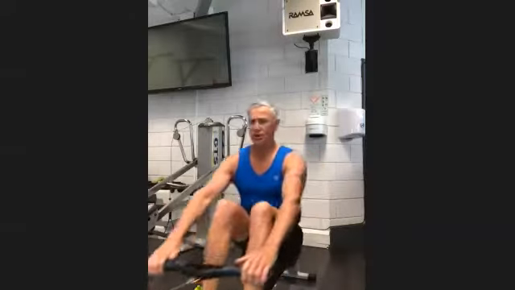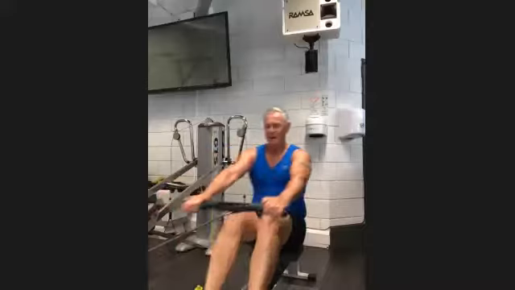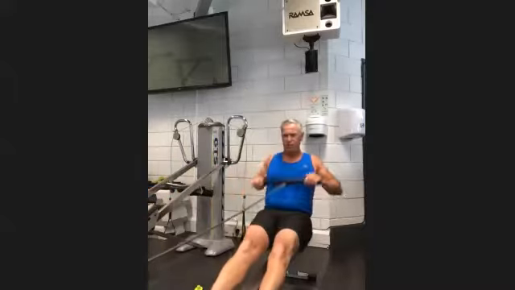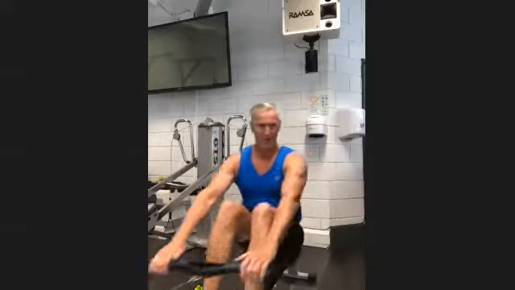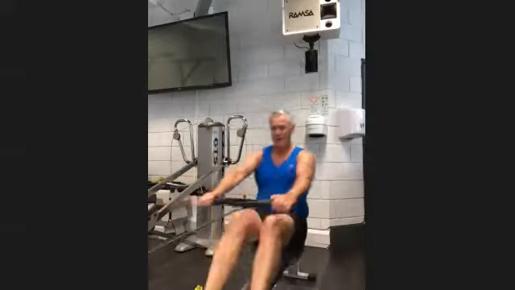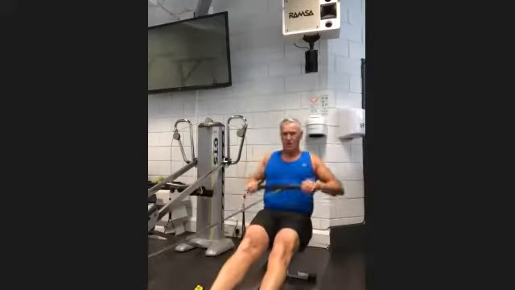As we settle into this steady state at stroke rate 20, a nice solid drive off the foot plate. And the first 4 minutes of this 16-minute training block are done. Good news.